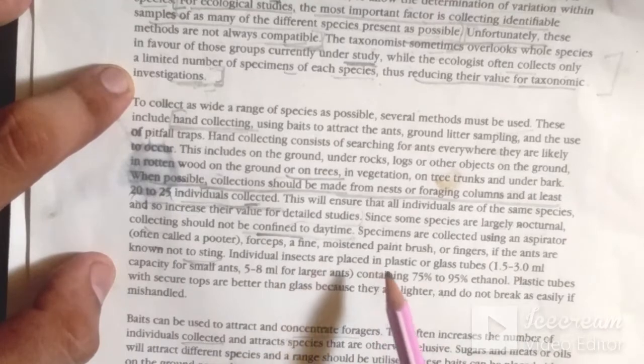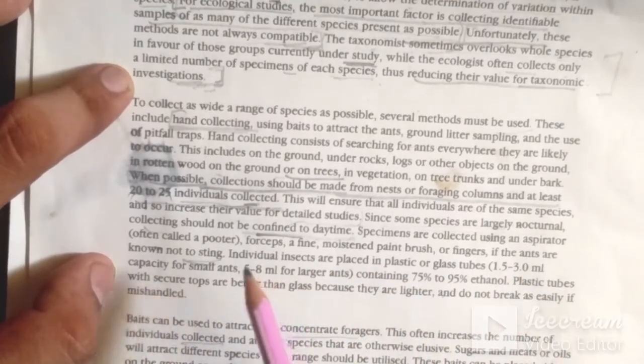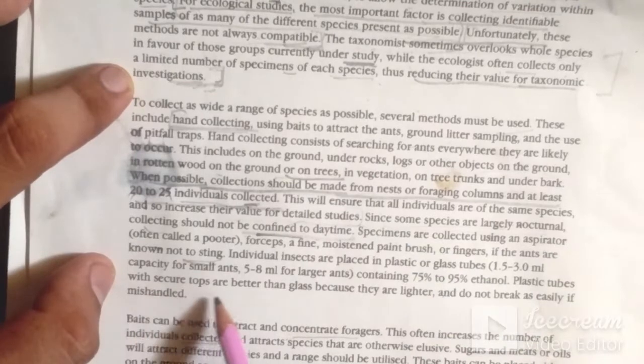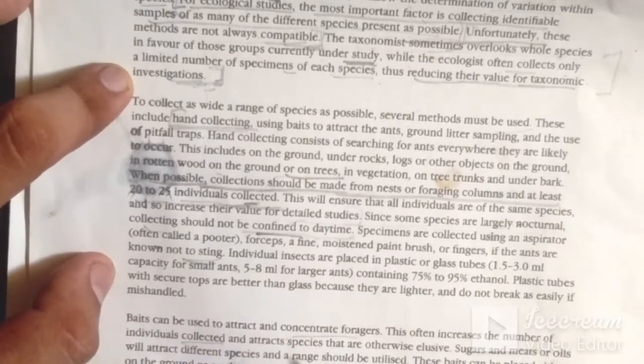Individual insects are placed in a plastic or glass tube with a capacity for small ants 5 to 8, large ants containing 75 to 95 percent ethanol, and plastic tubes will serve them better than glass because they are lighter and do not break easily if mishandled.